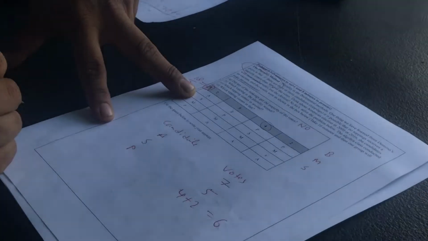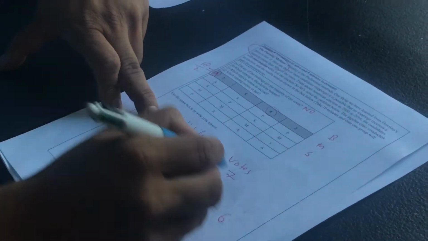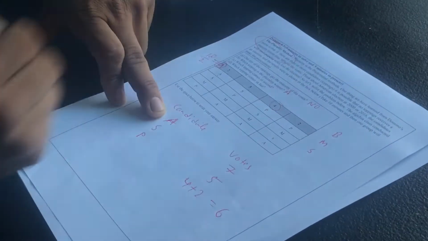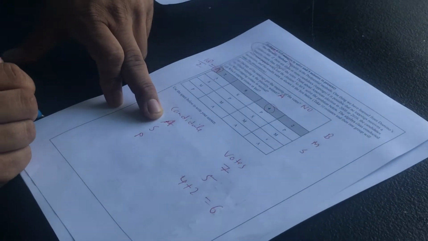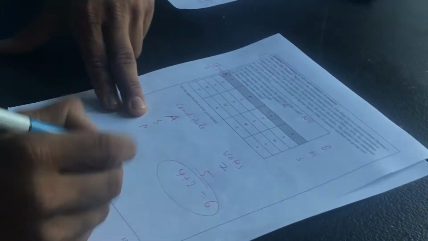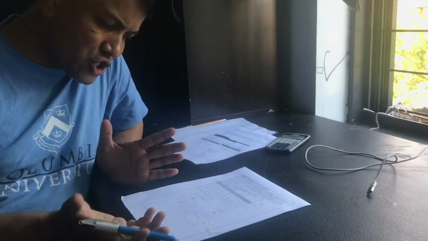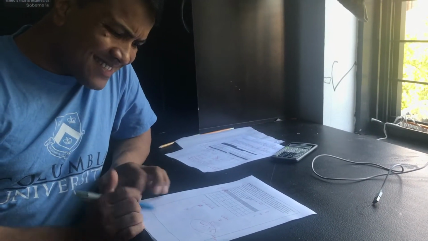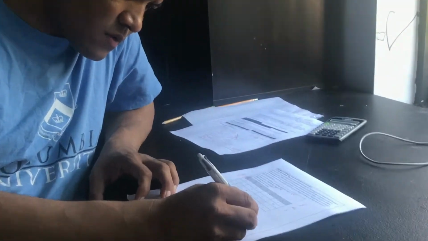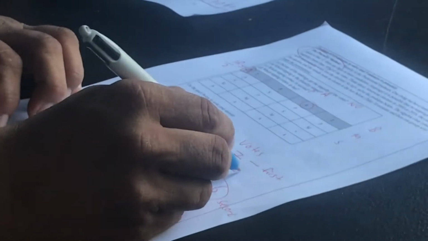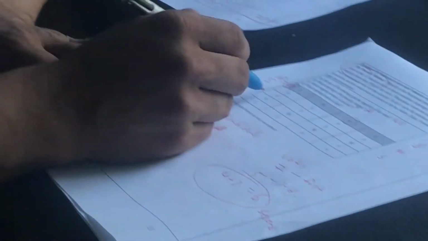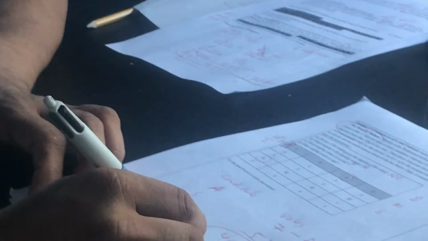Now, which topping is the winner? So pepperoni is the winner. Which topping comes second? Another topping is second. Which topping comes last? Mushrooms. Because this is first, this is second, this is third. What is left? Mushrooms. Mushroom is the last.